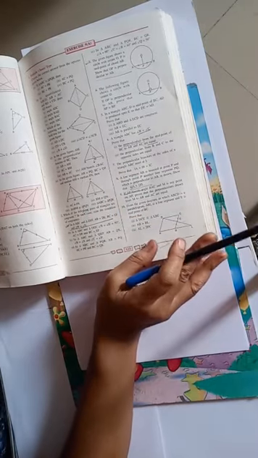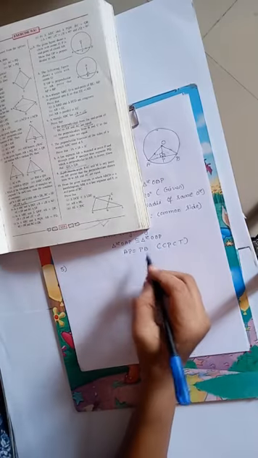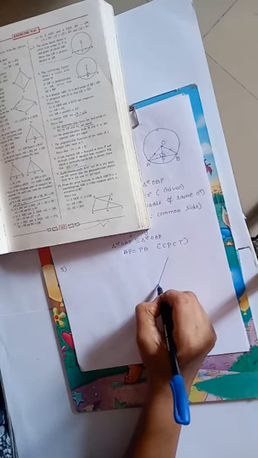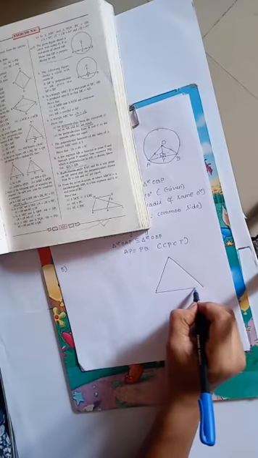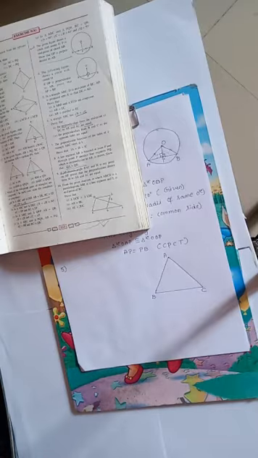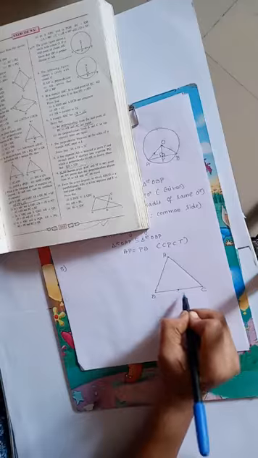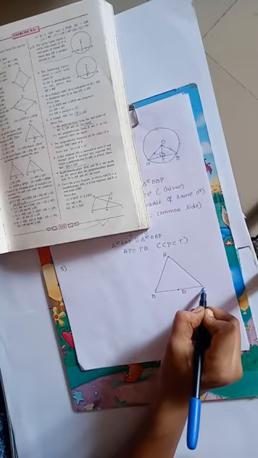Observe the fifth one. In triangle ABC, what is given, let's draw. They have not given the figure here, but we need to draw that one. In triangle ABC, D is the midpoint of BC, they gave. And again, AD is produced up to E so that DE is equal to AD.